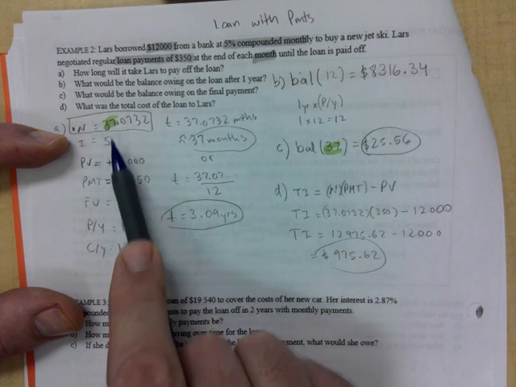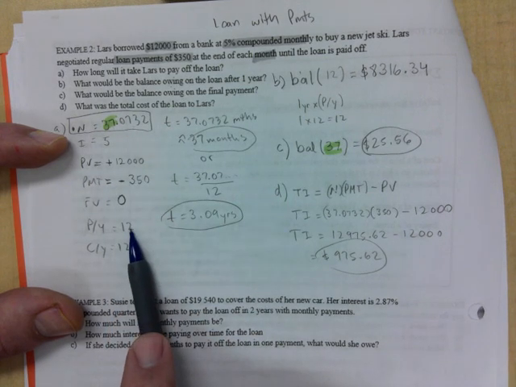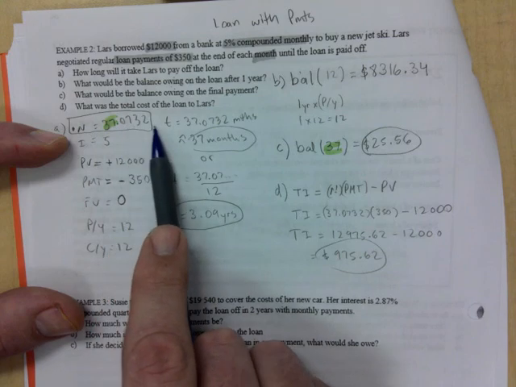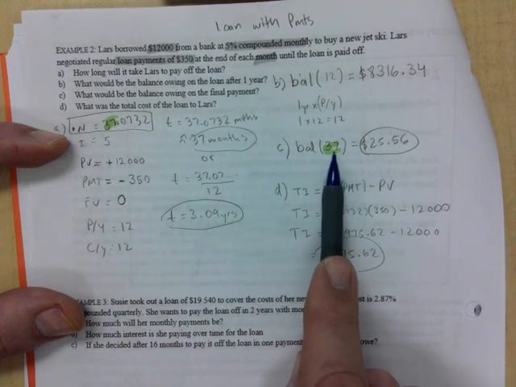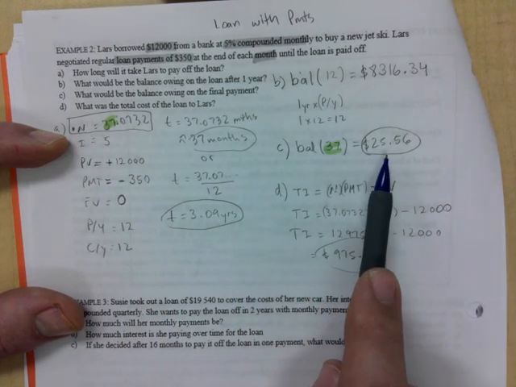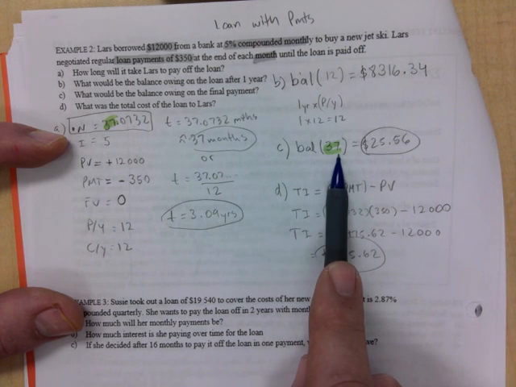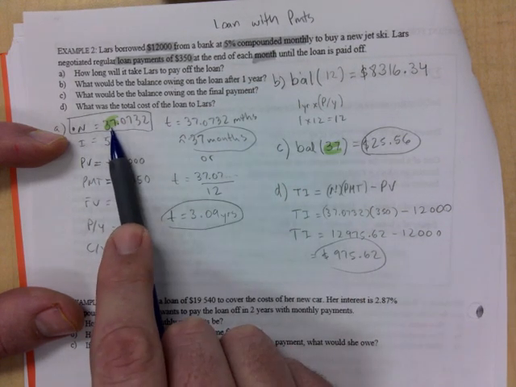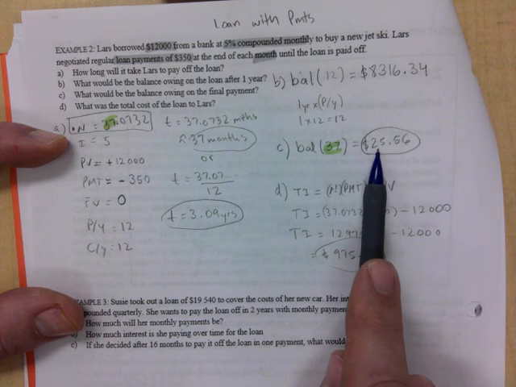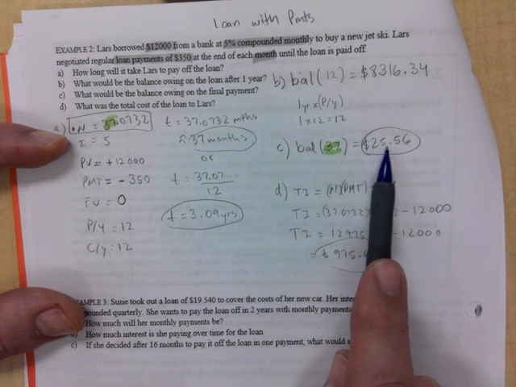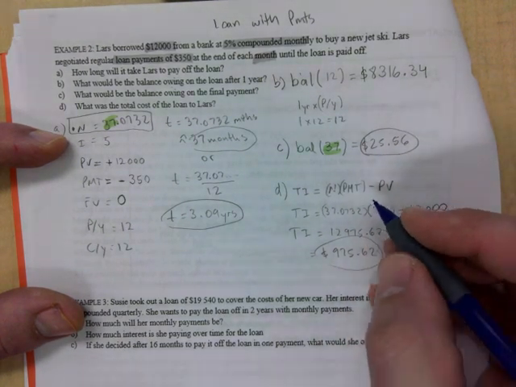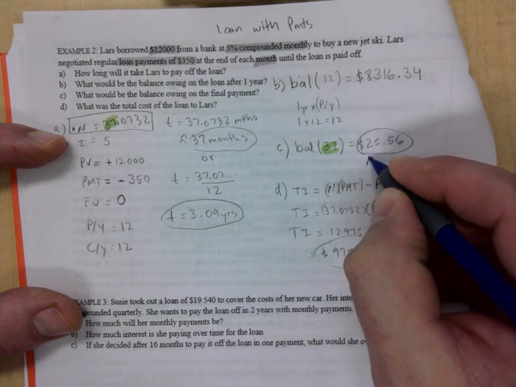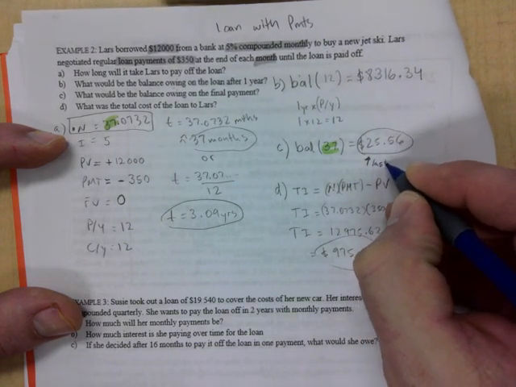In this case, it's monthly because PY is 12. So what I did is I figured out the balance after 37 whole payments, and then you still have a little bit left.